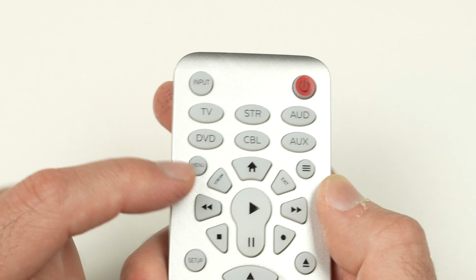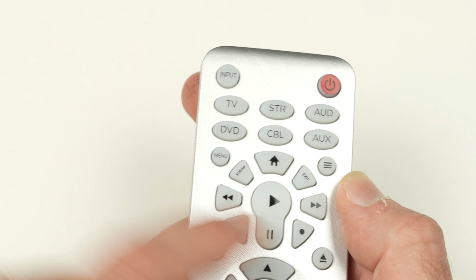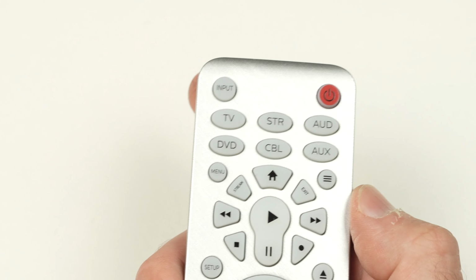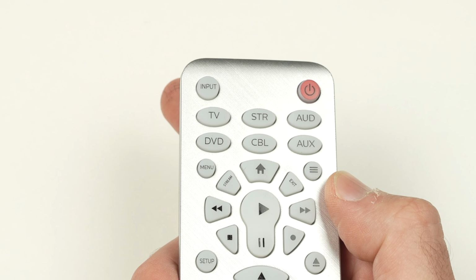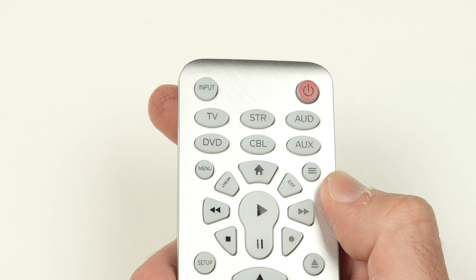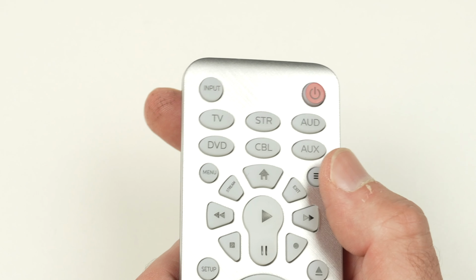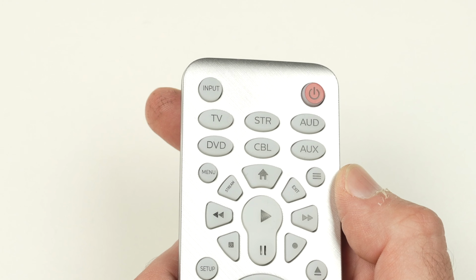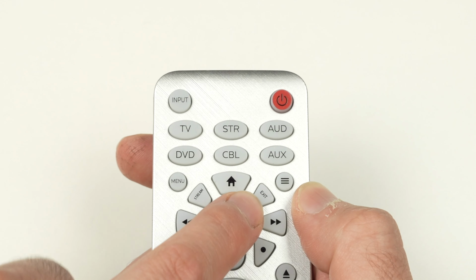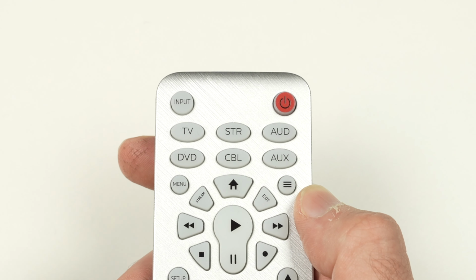Let's continue. Then we have the menu button that will launch the menu of your TV. The button on the right side over here, the 3 lines button, is the info option button. So it displays on-screen shows, content information. Not every TV will be compatible with this button, but it's there. Over here we have the exit button. If you want to exit certain menus, by clicking it, it can also act as a back button.